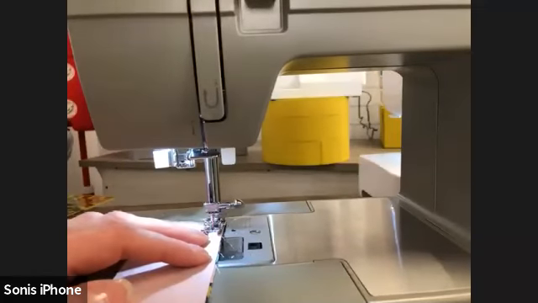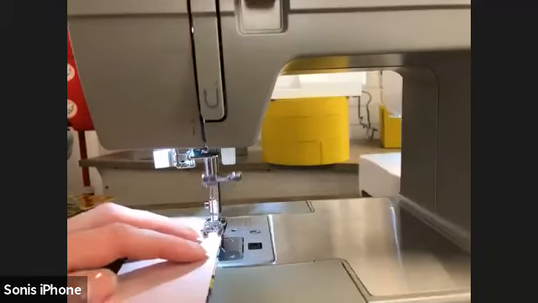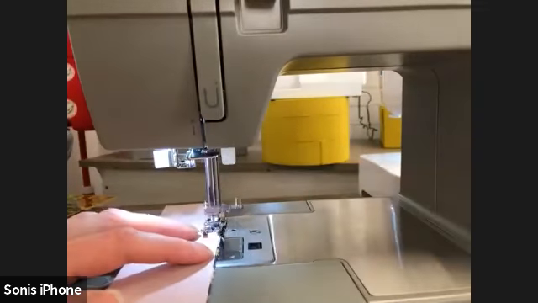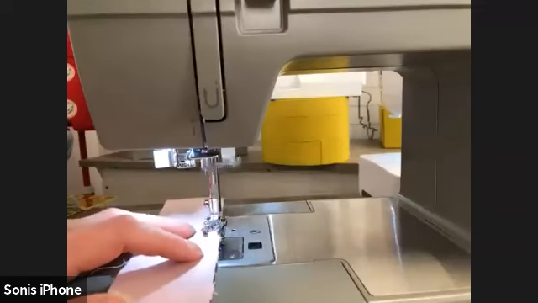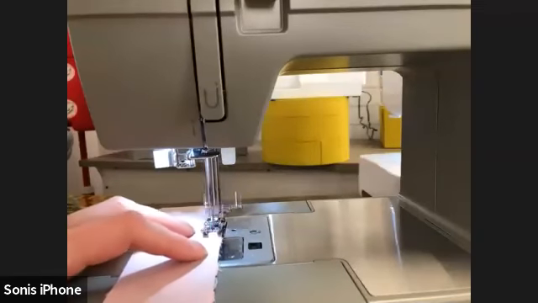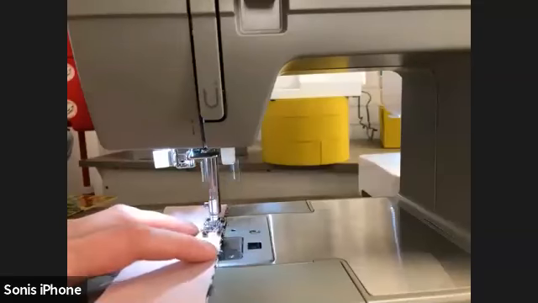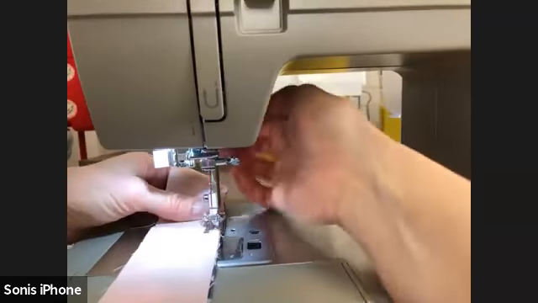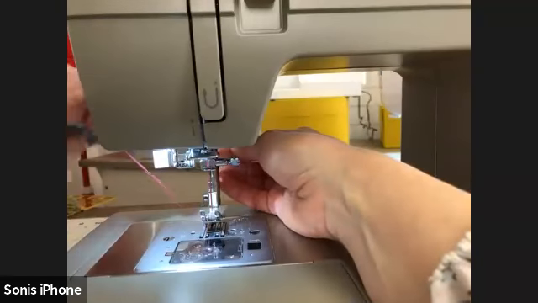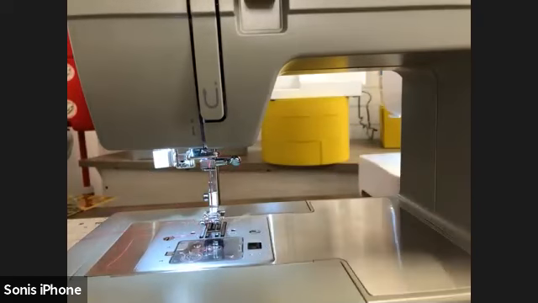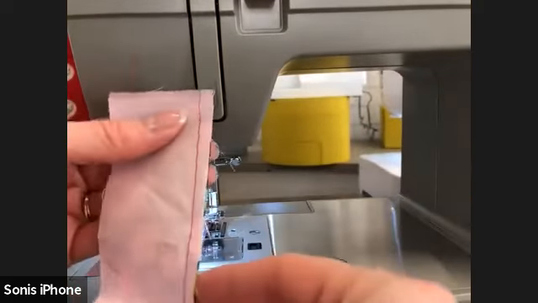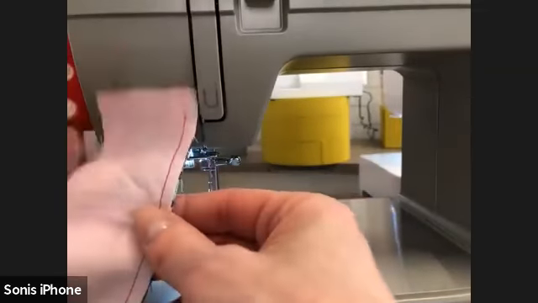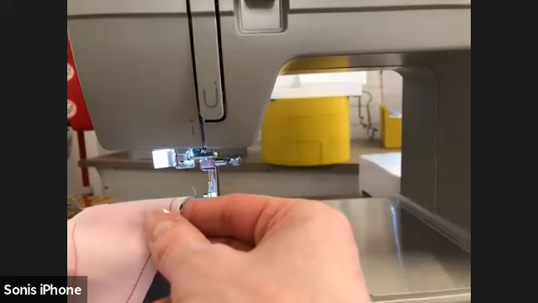But let's go ahead and follow right along that edge. I'm not going to go all the way down, so I'm just going to stop here. What you can see here is, notice I did not finish an edge. I don't really have to for this.